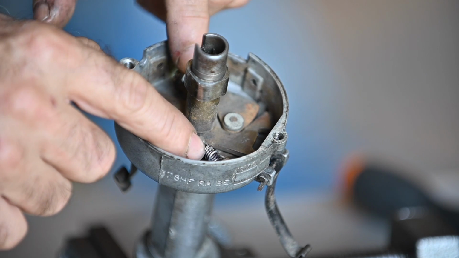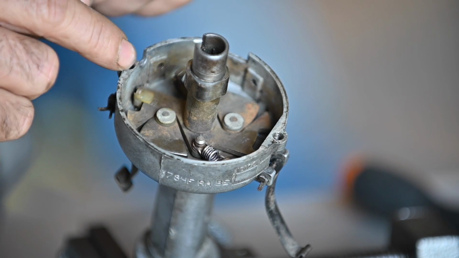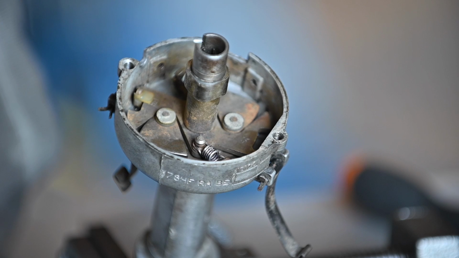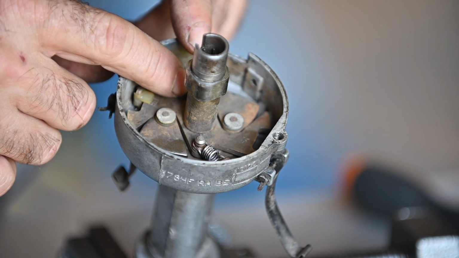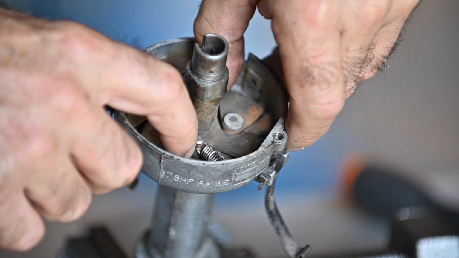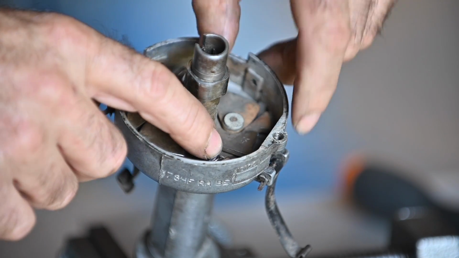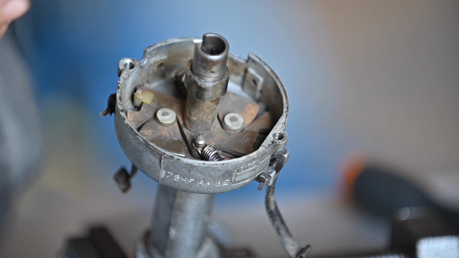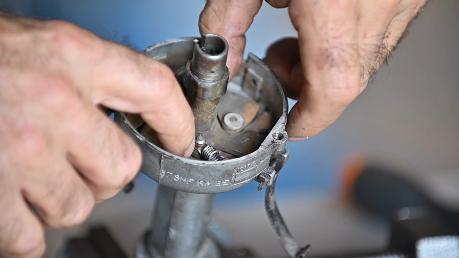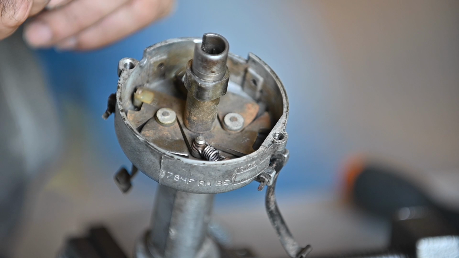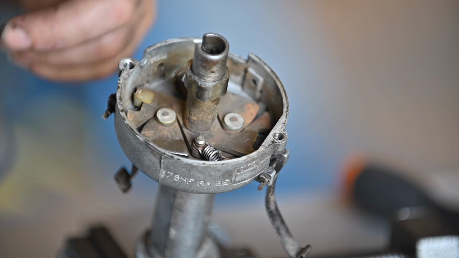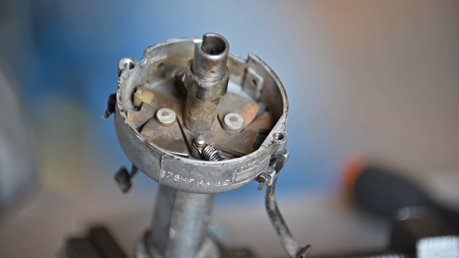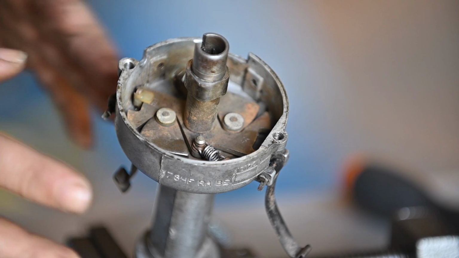Now you might notice that there are springs: a large spring and a smaller spring. There is a reason for two different springs. The smaller the spring, or the lighter the spring load, the faster these bob weights will fly out. The larger or heavier the spring, or the more force it has, the slower the movement will be. Because we want to create a specific advance curve, in the beginning we have a very steep increase, and then we want to flatten it off. So we have a soft spring initially and a harder spring further up the RPM range. That's typically how that works.